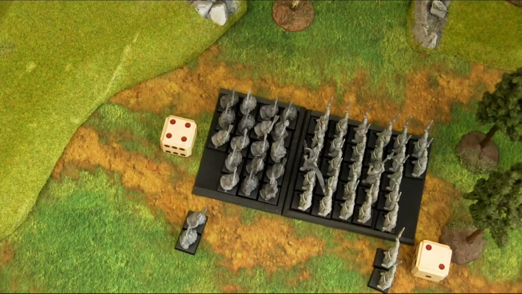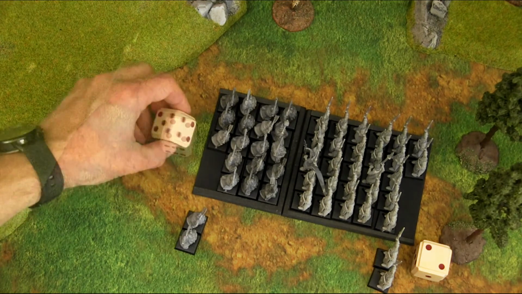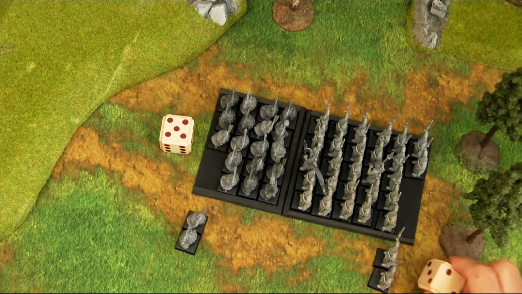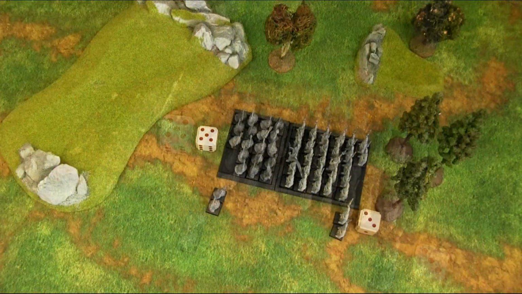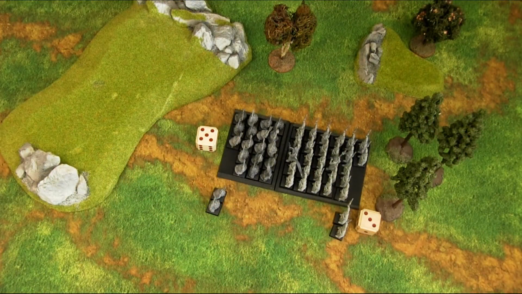We can go ahead now and count up banners. We see that the warriors have a normal banner and the high elves do not have a normal banner, but they do have a BSB, a battle standard bearer. So each of them will receive 1 more point. There are no flank attacks, no rear attacks, and no overkill points.